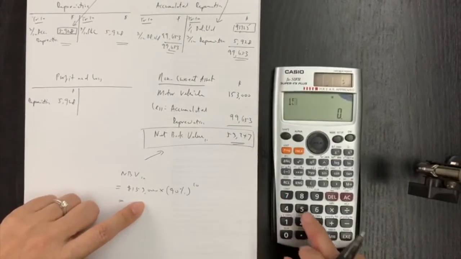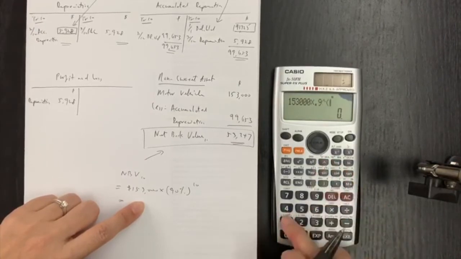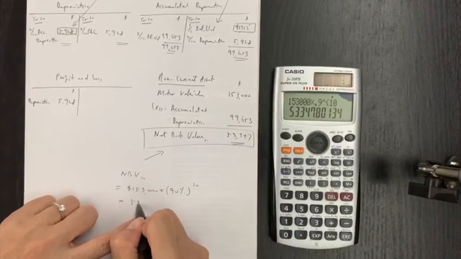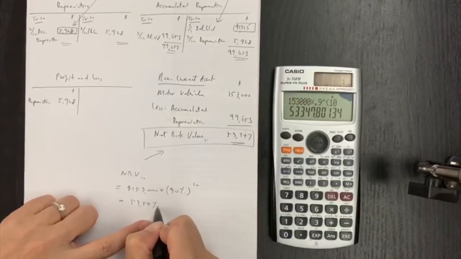So 153,000 times 0.9 to the power 10. Yes, so 53,347.